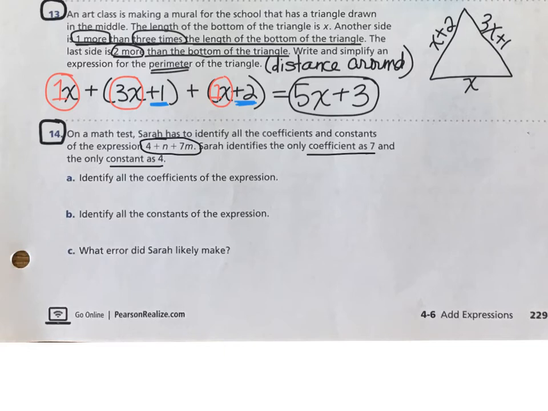So we need to identify all the coefficients and all the constants, and then decide what error did Sarah likely make. Well, if there are 3 terms in the expression, there should be 3 parts.